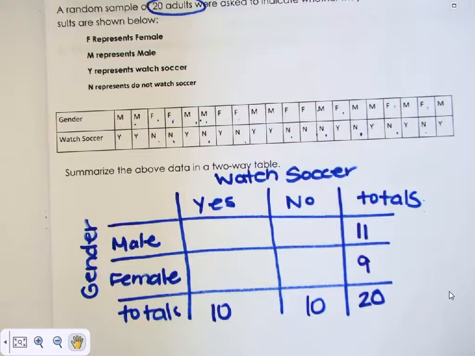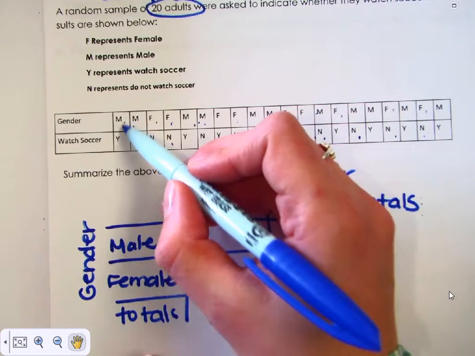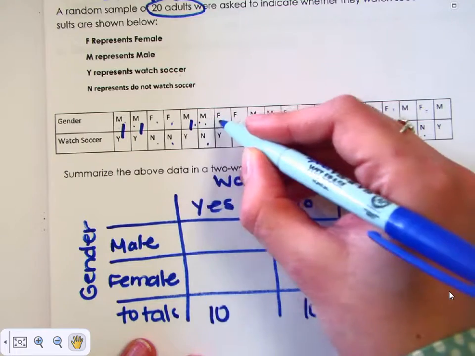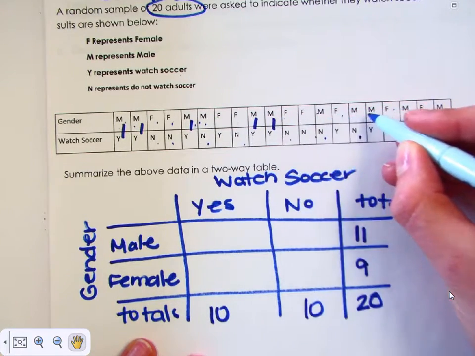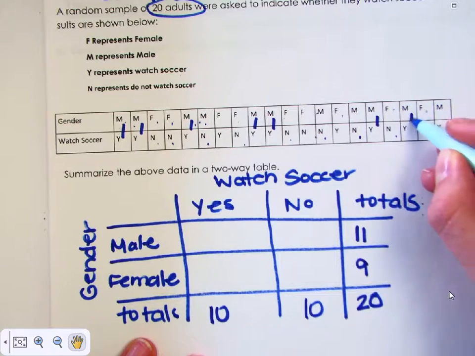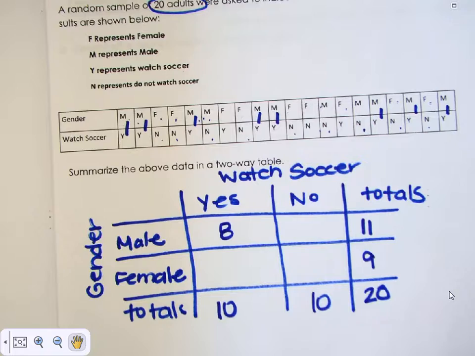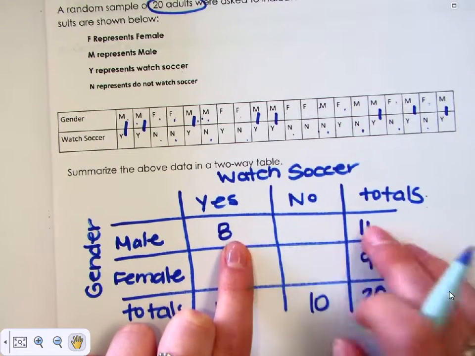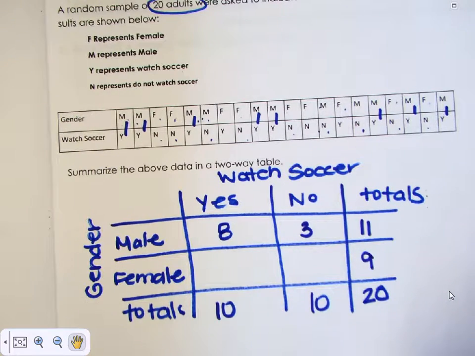Perfect. So now what I'm going to do is categorize. So I'm going to count how many male people watch soccer. So I'm looking for male and yes in my table. So 1, 2, 3, 4, 5, 6, 7, 8. So 8 people are male and they watch soccer, which means if the total is 11, 8 plus what is going to give me 11? Well, 8 plus 3. So 3, but I like to double check just to make sure.